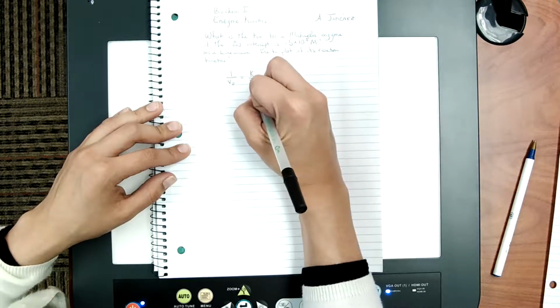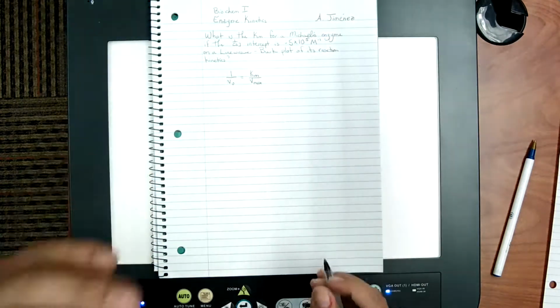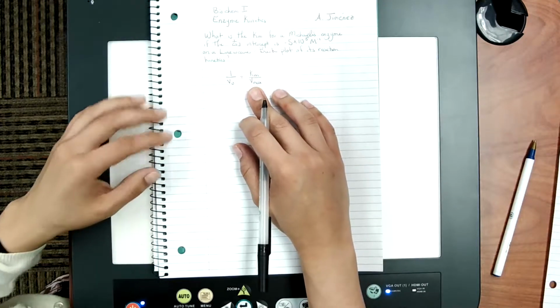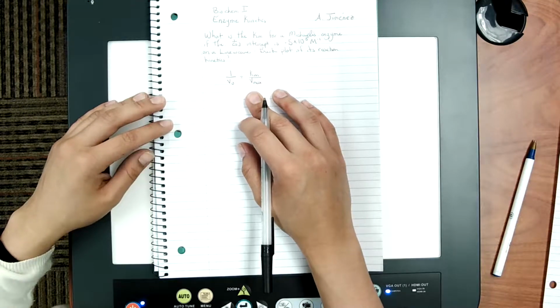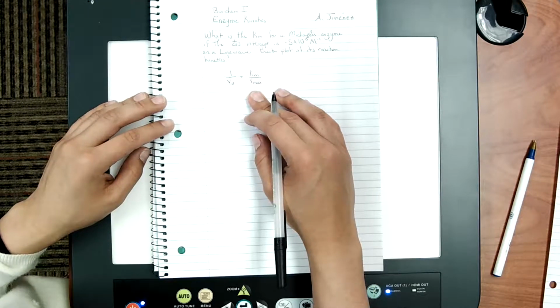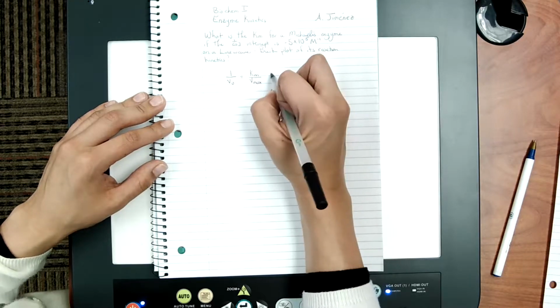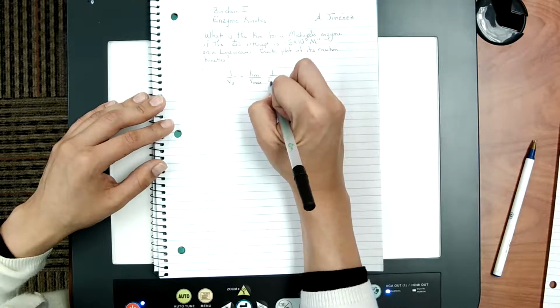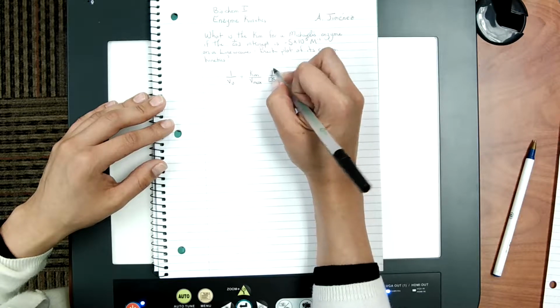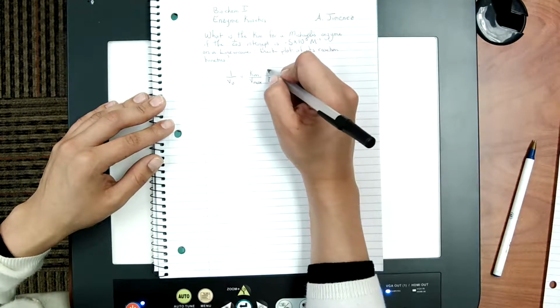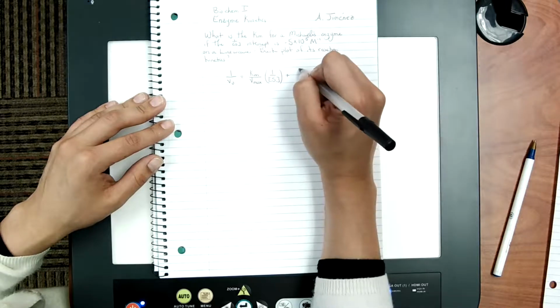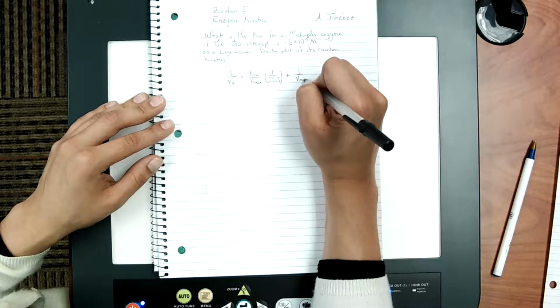Now, you may ask, what is Vmax? Vmax is the fastest rate that your enzyme can go at excess concentration of substrate, okay? And times 1 over the substrate, right? Plus 1 over Vmax.